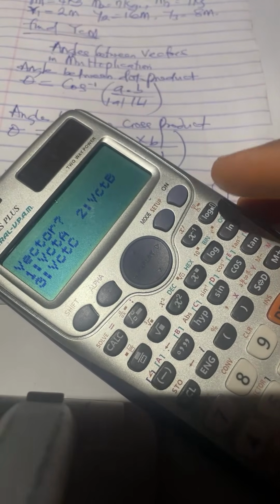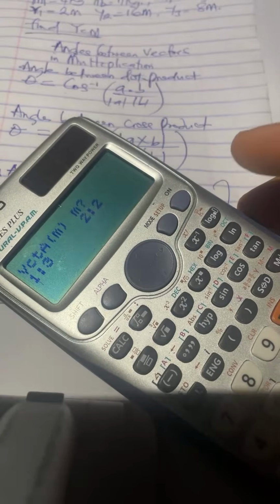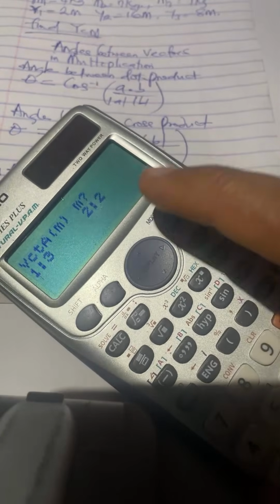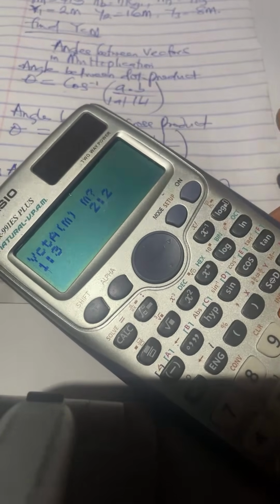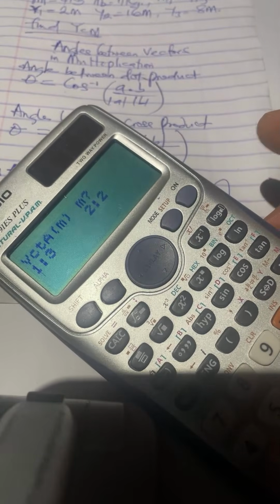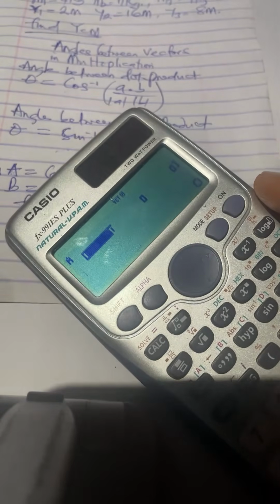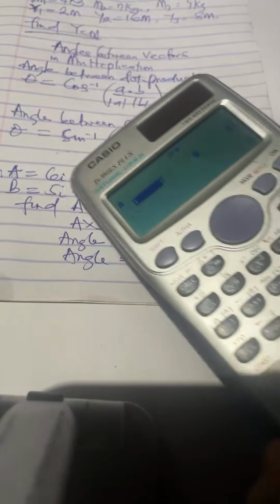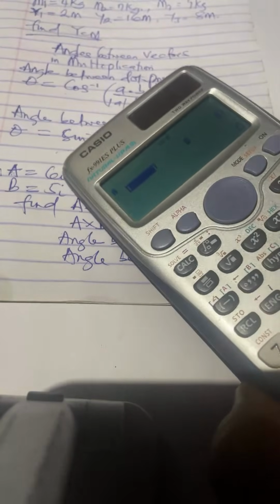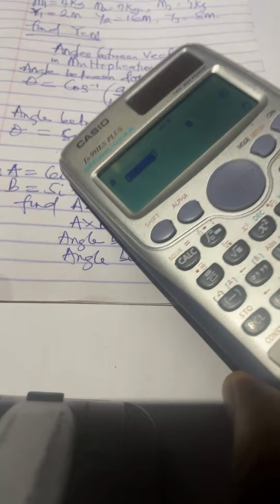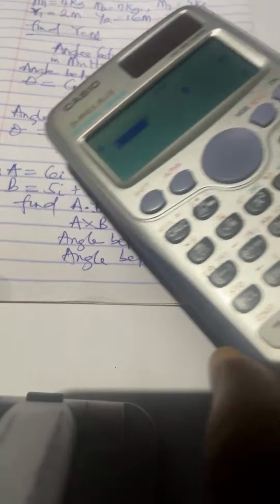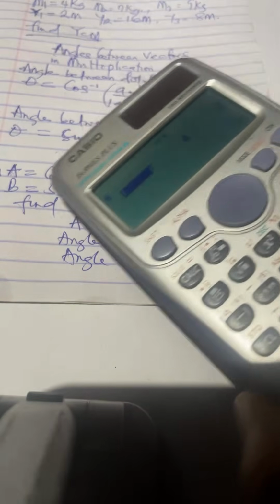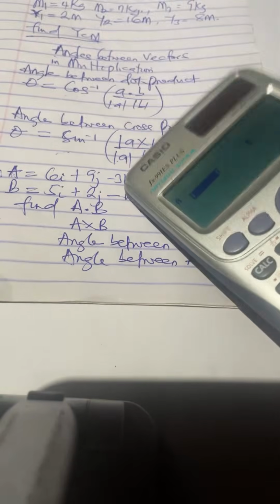Vector a, store vector a now. After pressing 1, you see 3 and 2. What this means is 3 dimension and 2 dimension. So press 1 so you can use 3 dimension. Then input your different values. Your first value is the coefficient. It's only the coefficients that you're inputting: 6, 9, minus 3. Then when you go to b, you input 5, 2 and minus 1.